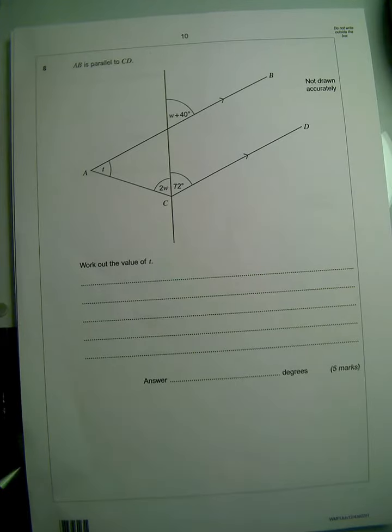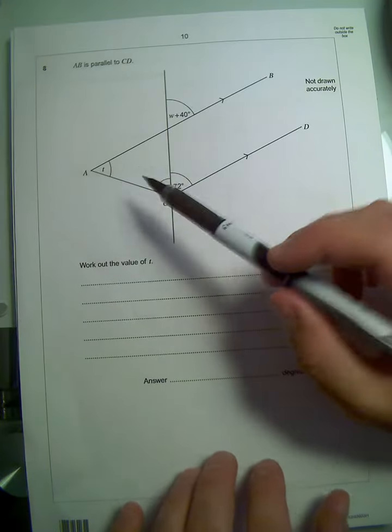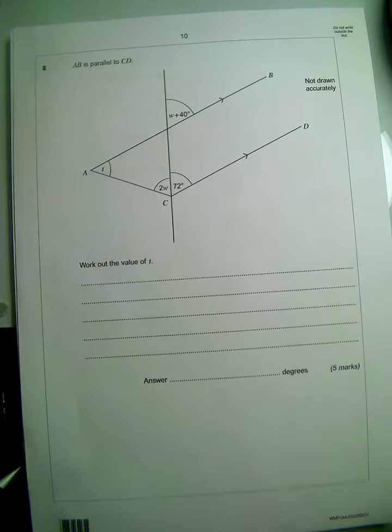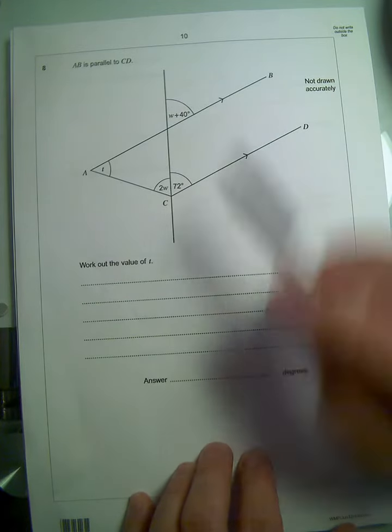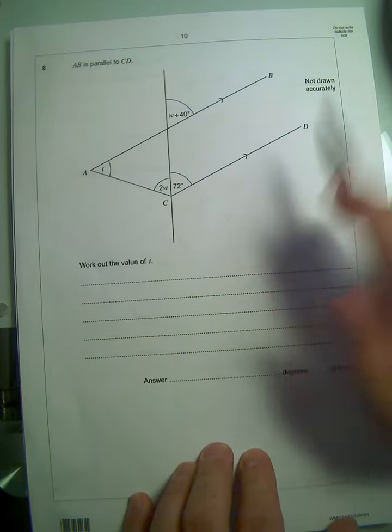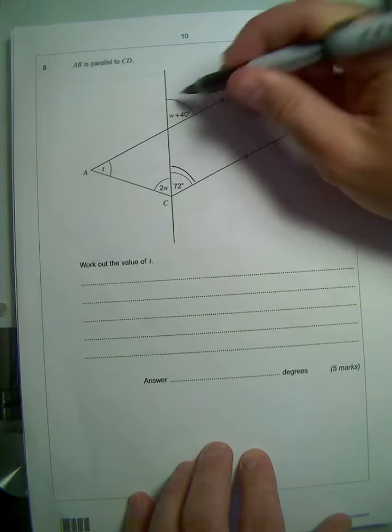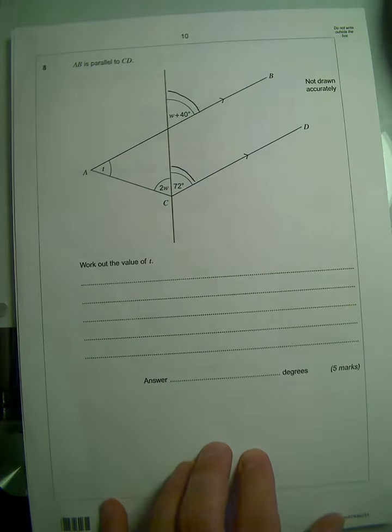And then question 8 is all about angles. Now, there's lots of rules about parallel lines and angles, which you should have learnt in about 5th class, hopefully. Line B and D are parallel lines. That means that this angle and this angle are the same.